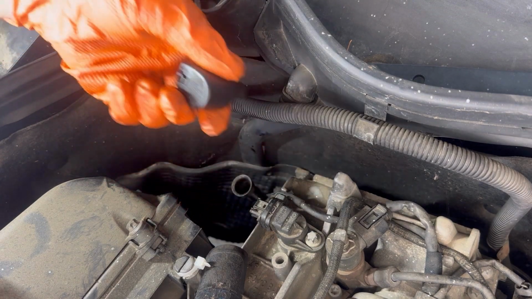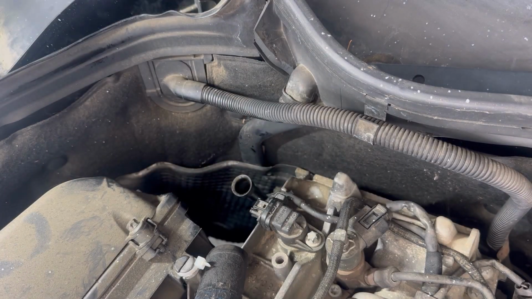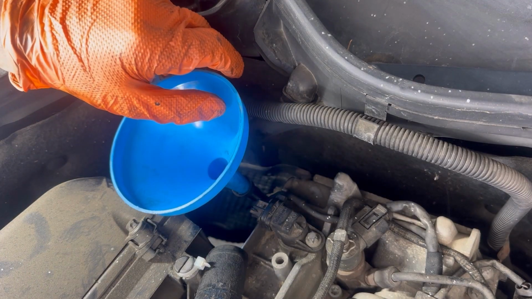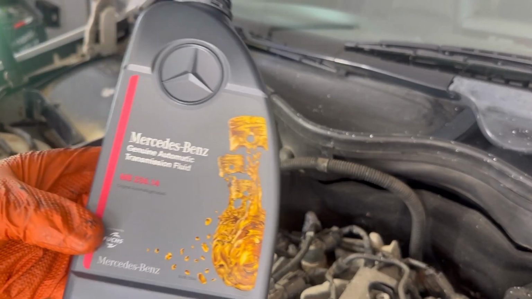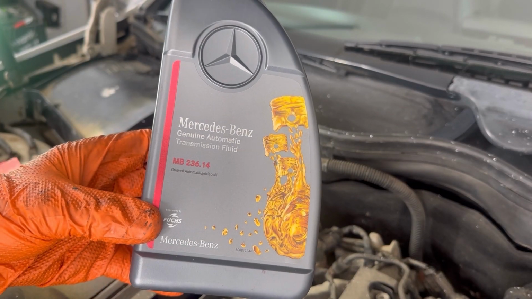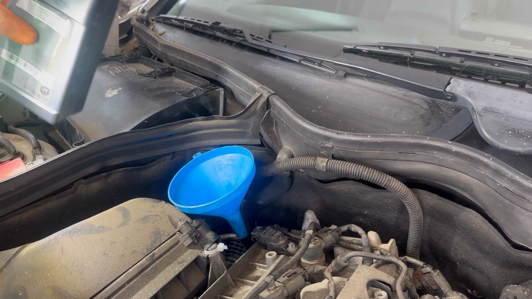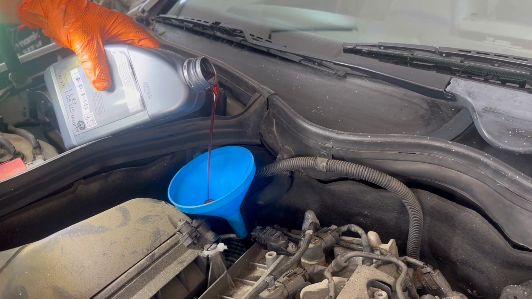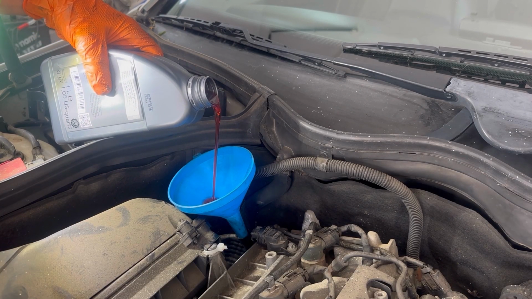Now I'm going to take out the filler plug, and I'm going to put a funnel in there, and I'm going to put 3 liters of oil into the transmission. This is the transmission oil that I'm using for this transmission. I'm only going to put 3 liters of oil in there, and then I'm gonna go inside the car and start the car.